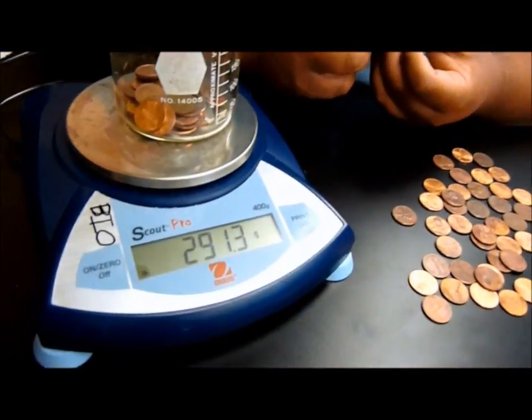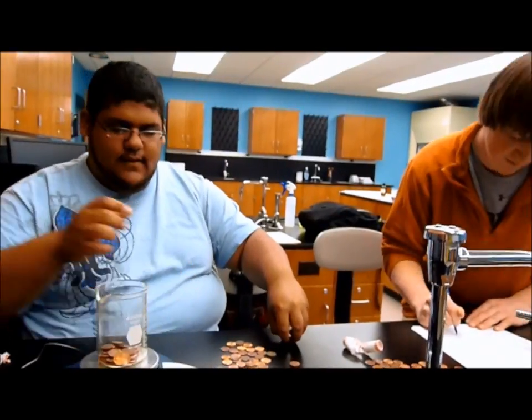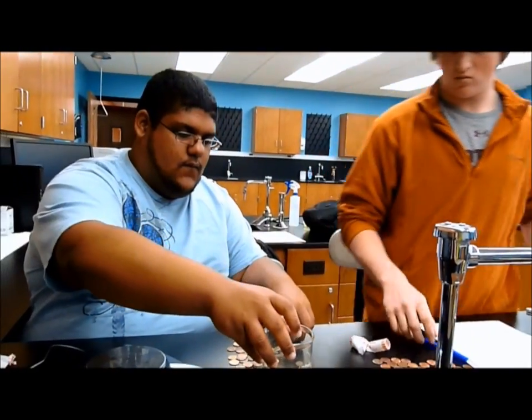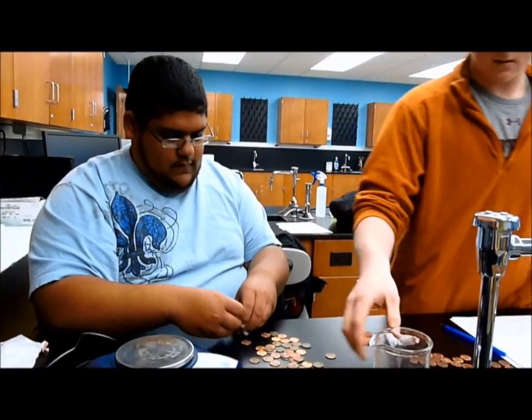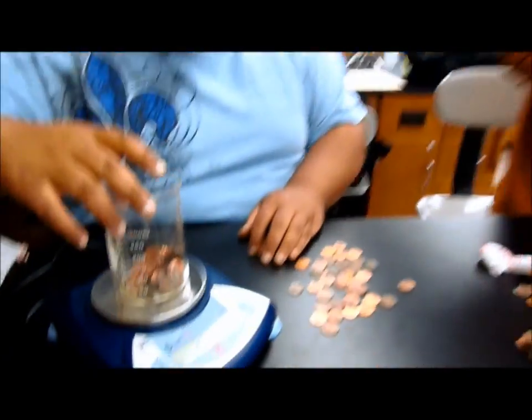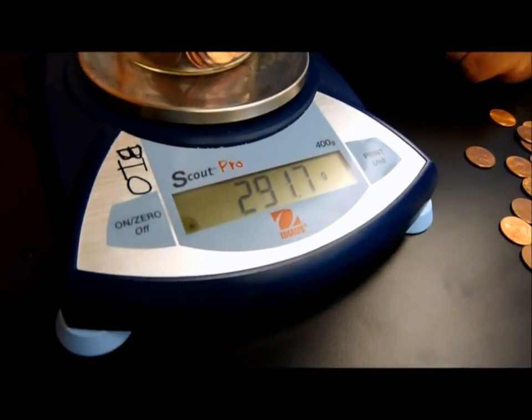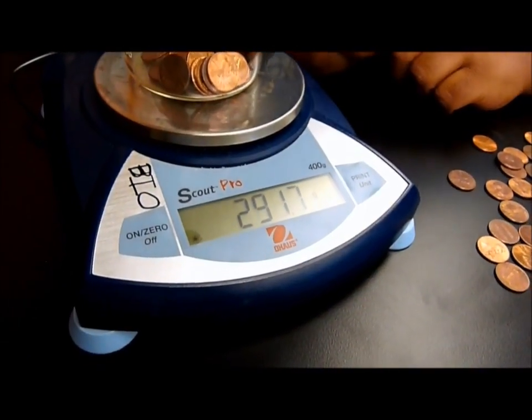And 50 would be 291.3 grams. Okay, so we will weigh the next set of 50. The next set's on the scale, and we got 291.3 grams.